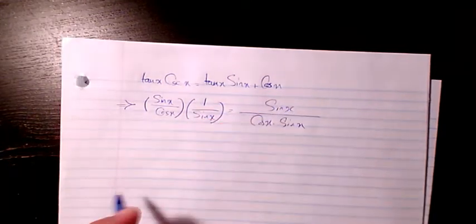In this video I have tan x times cosecant x equals tan x times sin x plus cosine x. So I will start from the left hand side. It's going to be sin x divided by cosine x, and here we have cosecant x, which is the inverse of sin x. Then I multiply these two, cosine x times sin x, and here we have sin x.